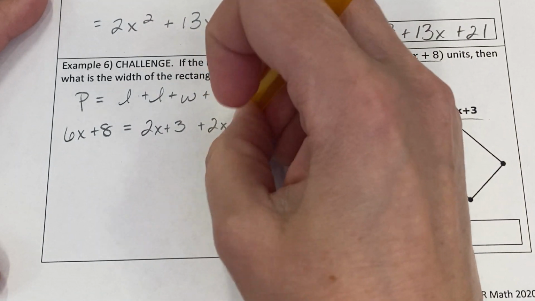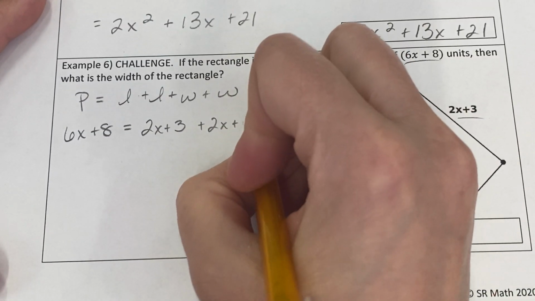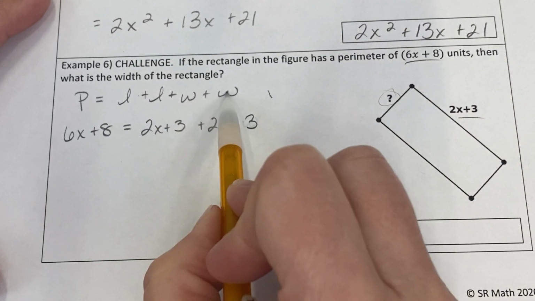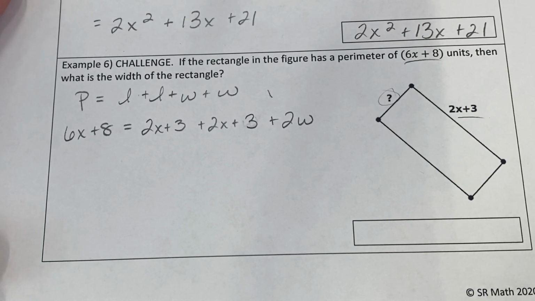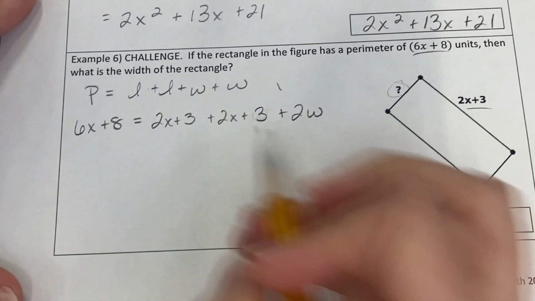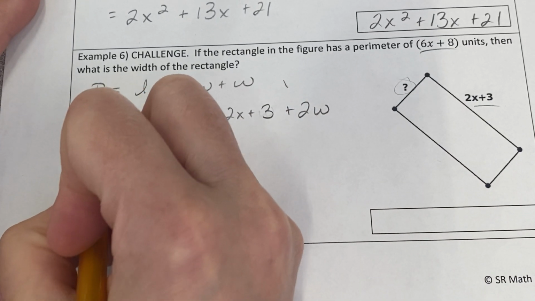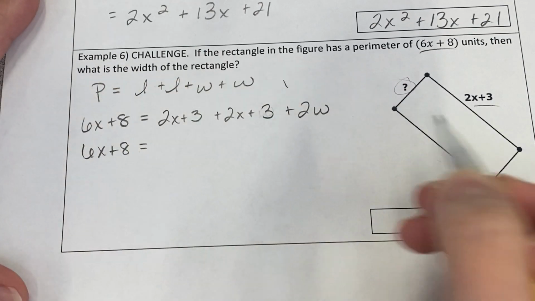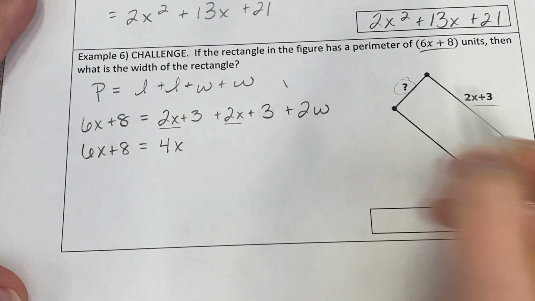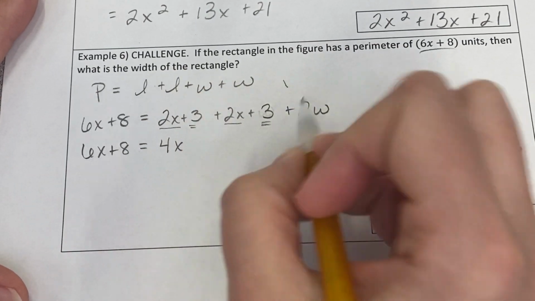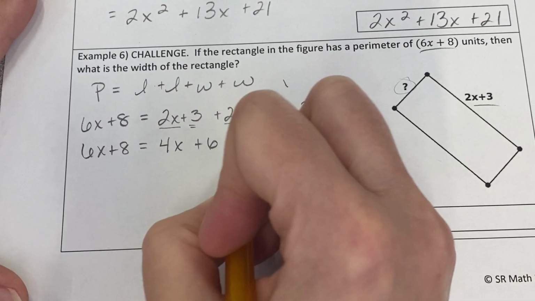Oh, 3. Getting ahead of myself here. And then we have w plus w, which we don't know yet. So we'll leave that as 2w. All right, let's see what we can do here. Let's combine like terms. 6x plus 8 equals 2x plus 2x is 4x. 3 plus 3 is 6, and we still have 2w.